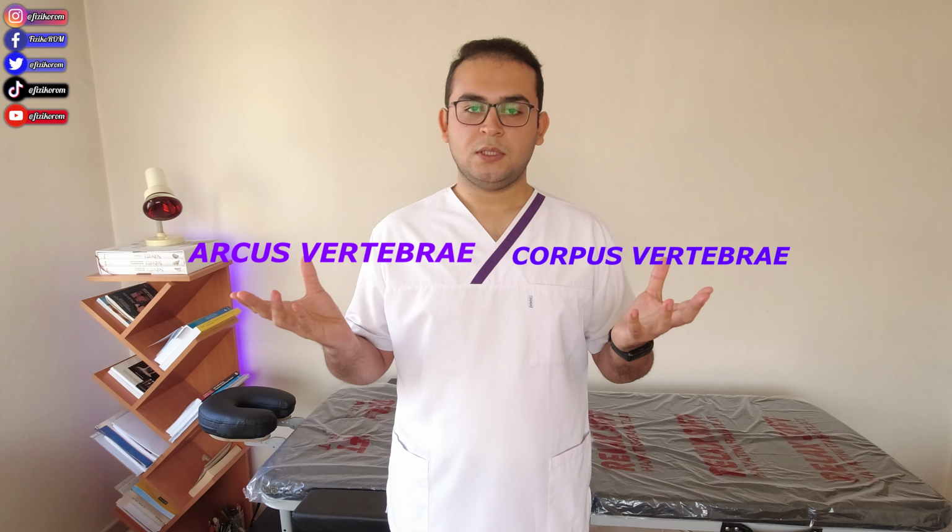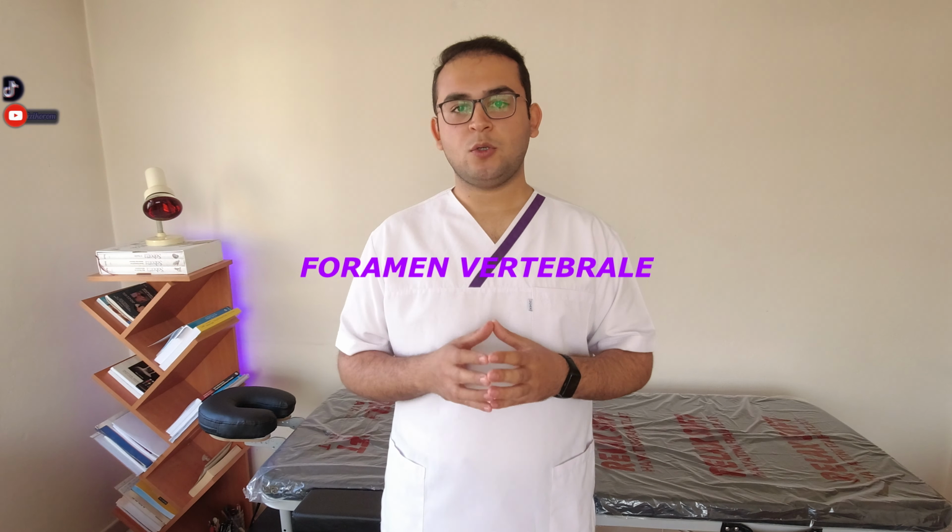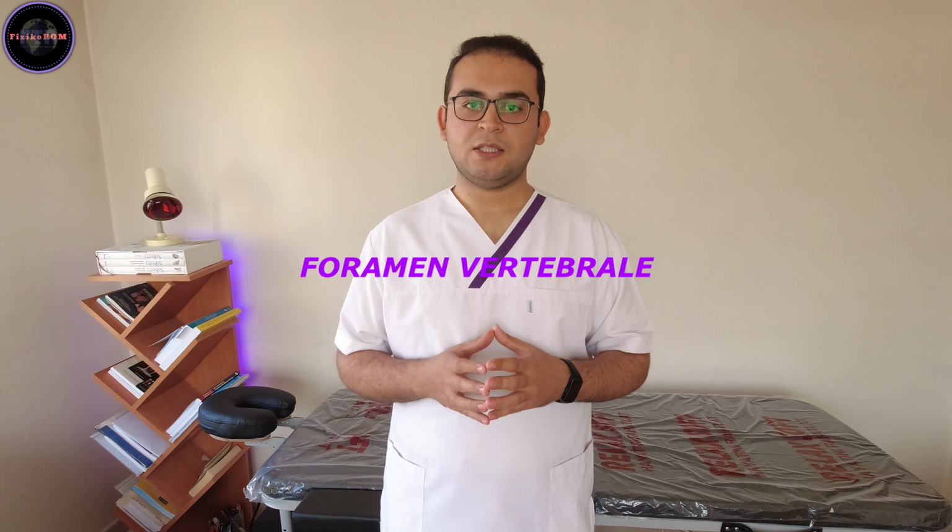If we examine our vertebrae one by one, they essentially consist of 2 basic structures: the corpus vertebrae and the arcus vertebrae. When the corpus vertebrae and arcus vertebrae merge, a hole is formed in the middle, called the foramen vertebrae. As I said before, when the vertebrae are positioned on top of each other, the foramina line up, and it is clearly seen that there is a canal. This canal is called the spinal canal.